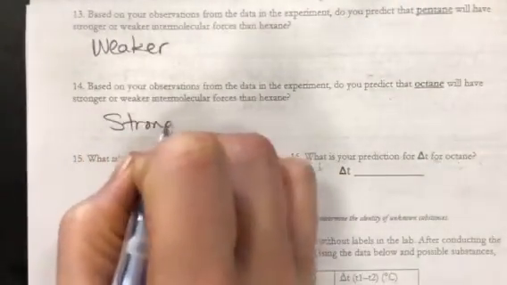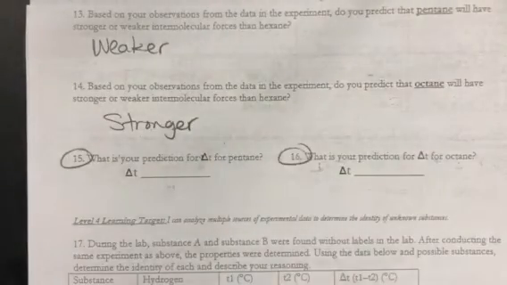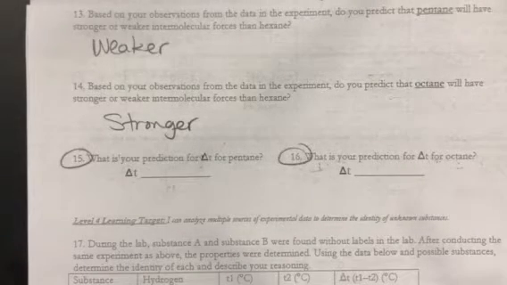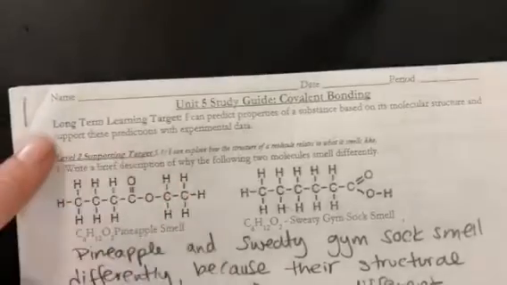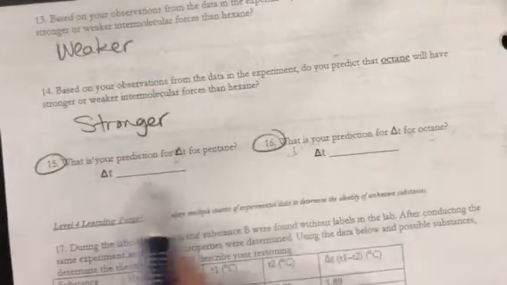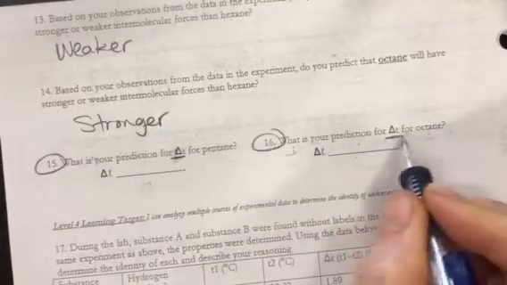So here is your final thing for a level 3 on your learning target. Level 3 says that you can predict the properties of a molecule. Your long-term learning target is: I can predict properties of a substance based on its molecular structure and support these predictions with experimental data. Here's some experimental data and we're making some predictions. We've got pentane and octane, so now we need to predict our delta T.